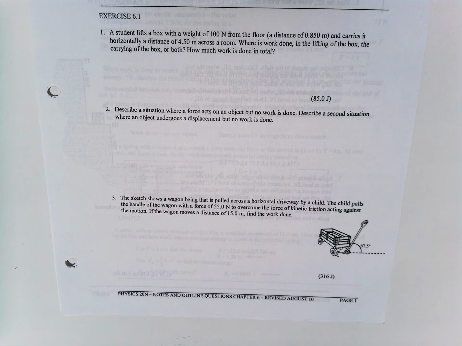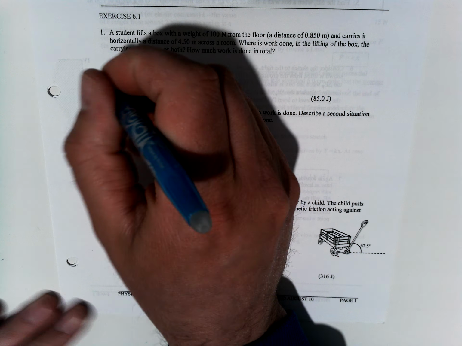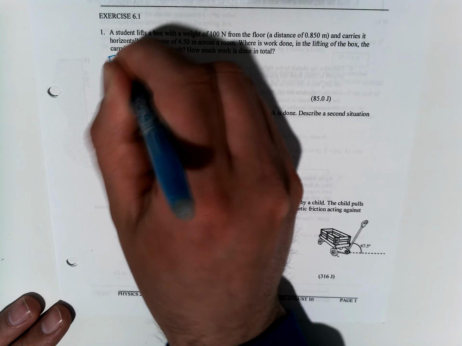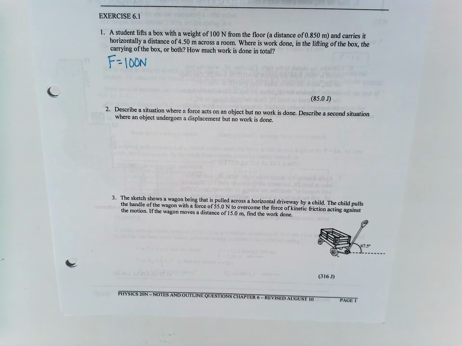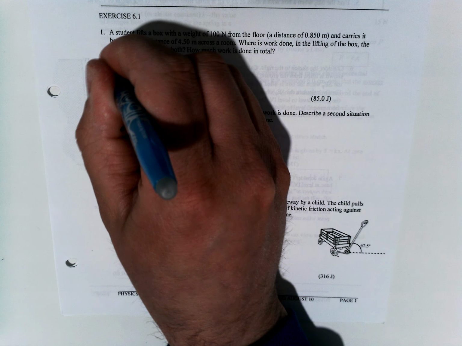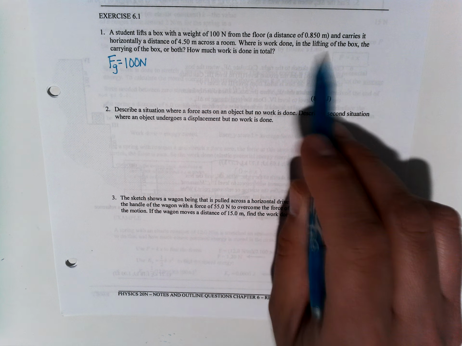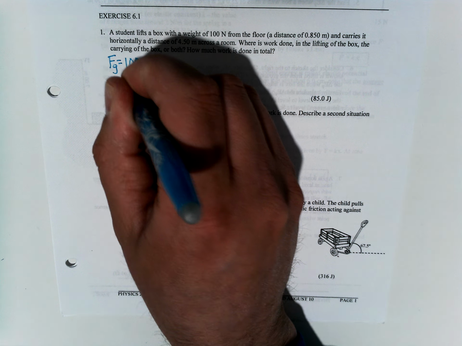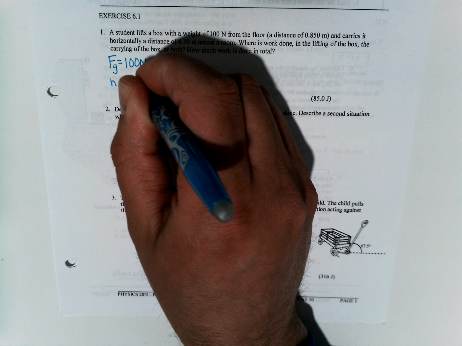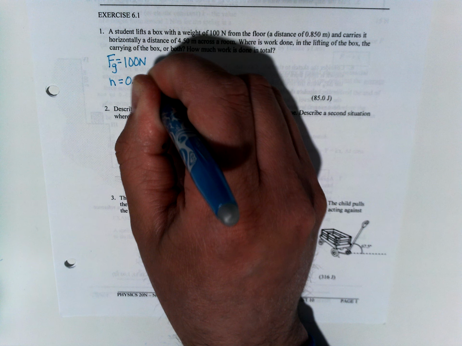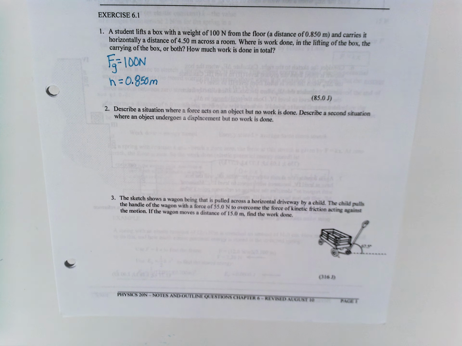So the first one, the student lifts a box with a weight of 100 newtons from the floor. Always write down, so the force equals 100 newtons, and that's Fg because it's weight. So write down what you're given. From the floor, which is a distance of 0.850 meters, so our height is 0.850 meters, and carries it horizontally a distance of 4.5 meters across the room.